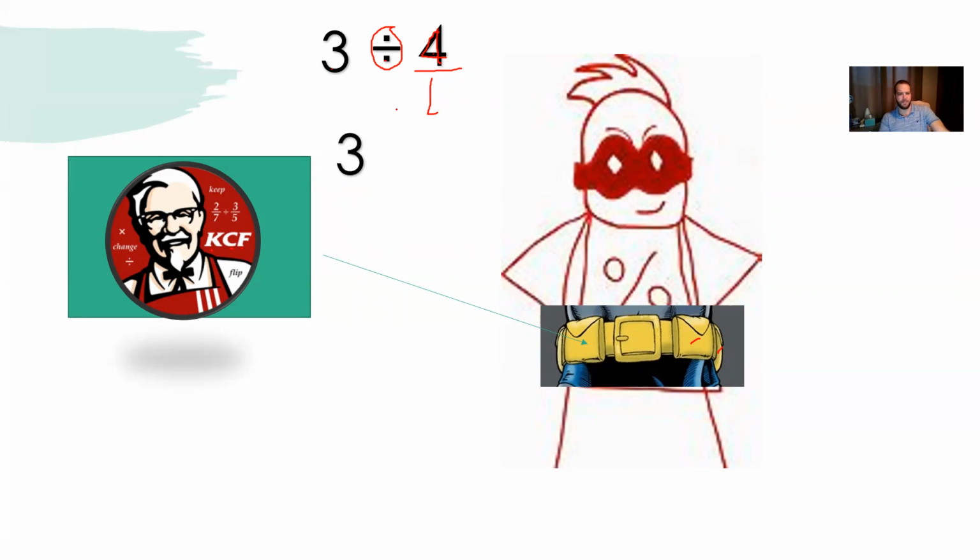3 would keep the same, right? And this is an example of how we could solve that last problem. 3 waffles, 4 people. Keep waffles the same. Instead of division, you change it to multiplication, and instead of 4 waffles, it's 1/4, because you flipped that second part. So keep, change, flip, multiply across. Answer would be 3/4. Just like we said, the answer is 3/4.